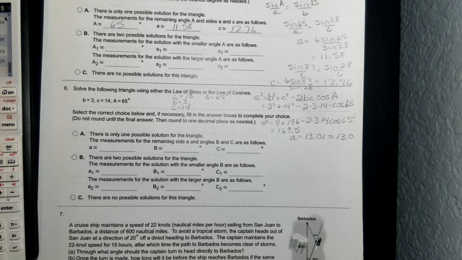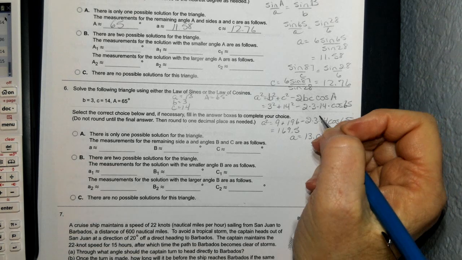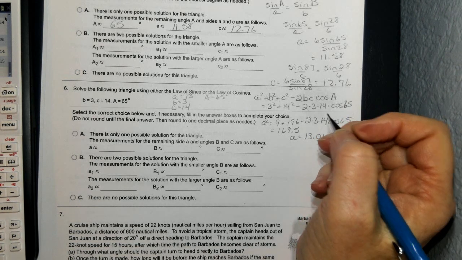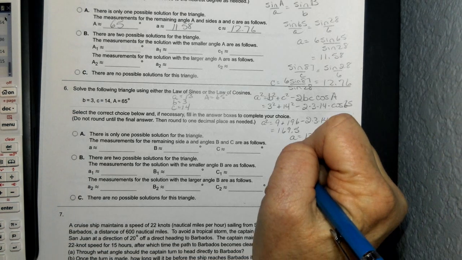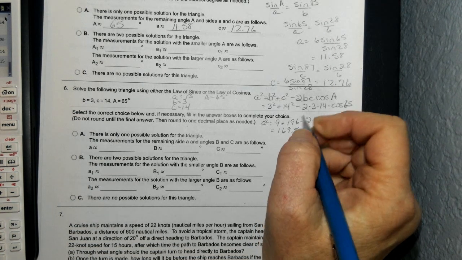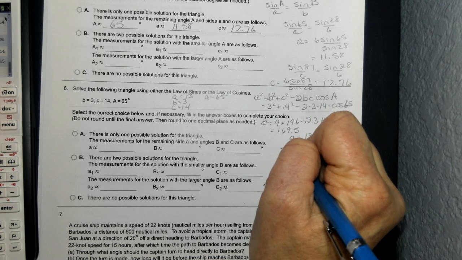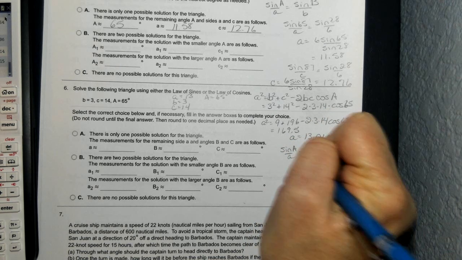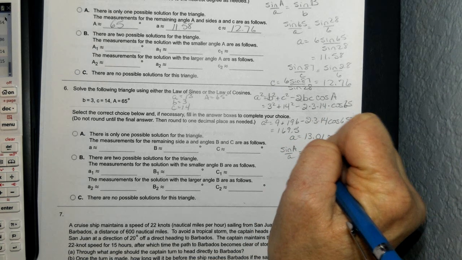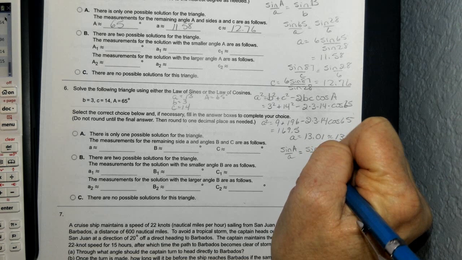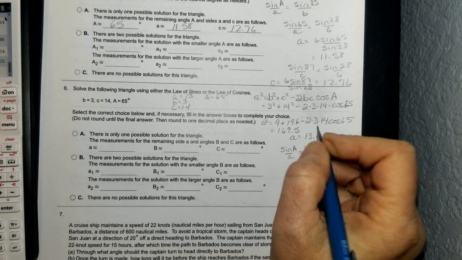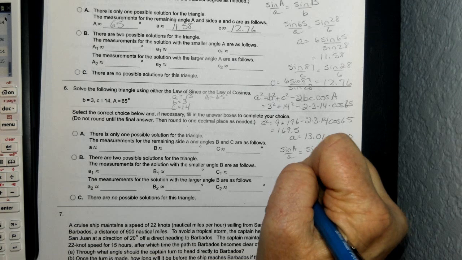So now we have 3 sides, 1 angle, and let's try to set up a law of sines. So let's go with sine of A over A equals sine of B over B. So sine of A is sine of 65.